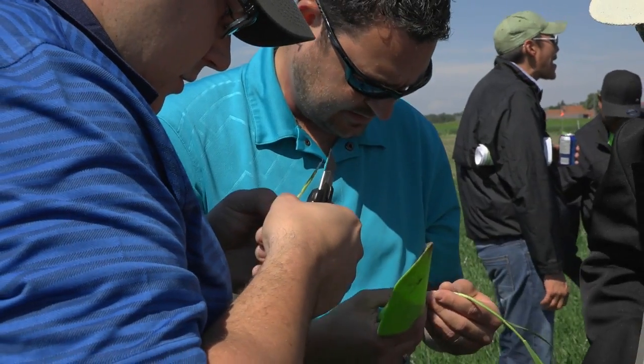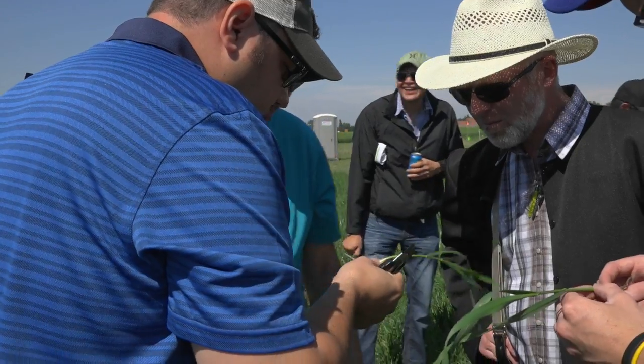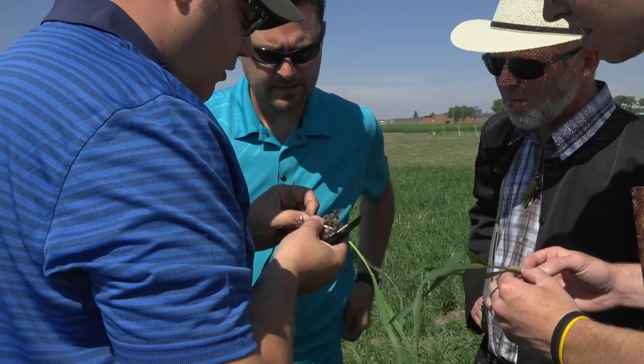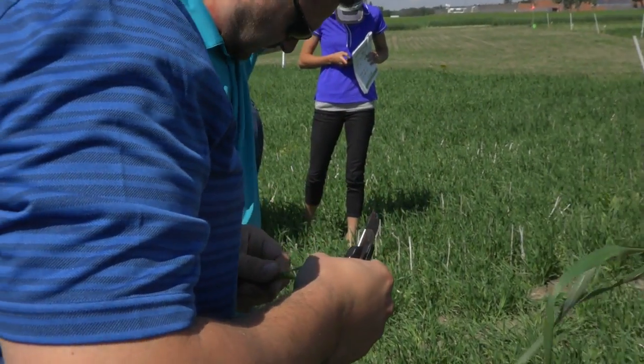So this has no node yet. No, so that would be more like stage 30. But this one here, I kind of massacred it now, but here's where that node was. So this would be more early 31, kind of getting into that 31 staging. Okay.